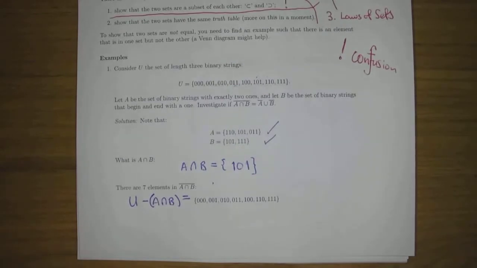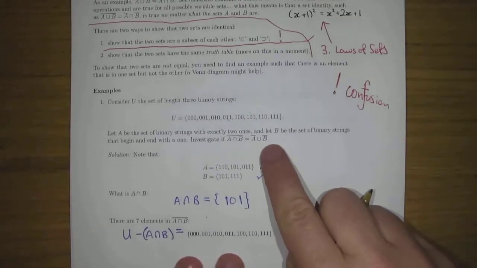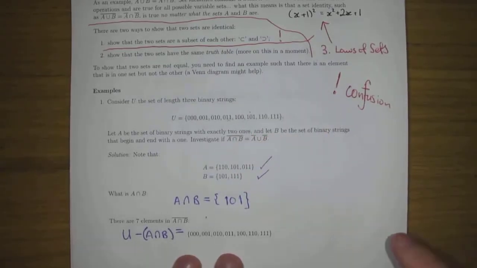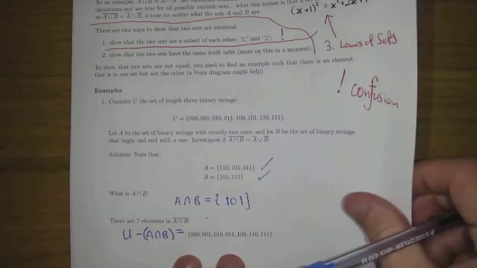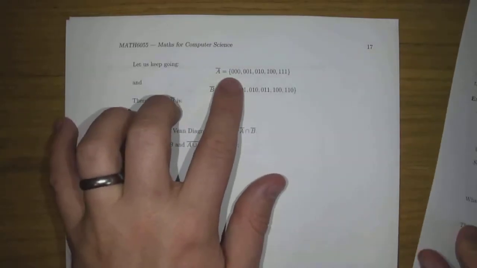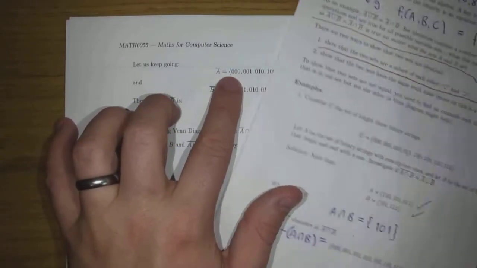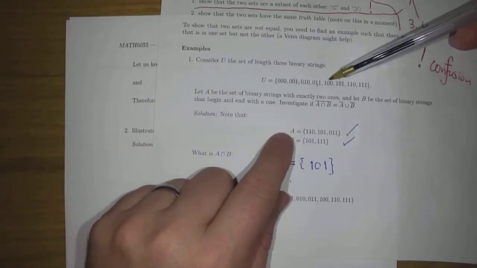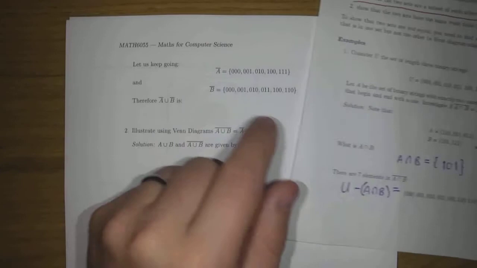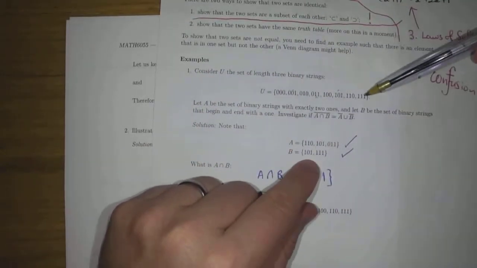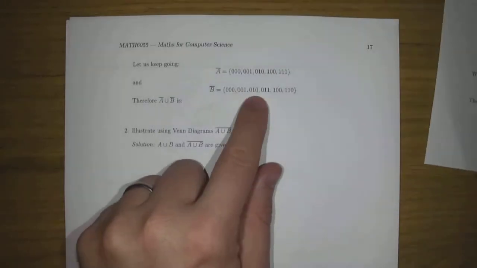Done. Now let's investigate not A or not B, not A union not B. We should find not A first, then not B, and then take the union of them. Not A is the things that are not in A, so we go through the ambient set and get all of them. For not B, go through this and kick out 1, 0, 1 and 1, 1, 1. So there'll be 6 elements left here: 1, 2, 3, 4, 5, 6.